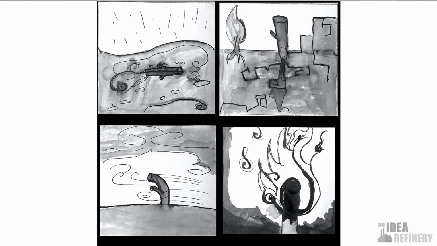Technique-wise, there is some really interesting stuff going on here, although there is a little bit of inconsistency with how some of the line work and shading has been handled. Mostly in terms of the fire one at the bottom. But it is very dramatic.